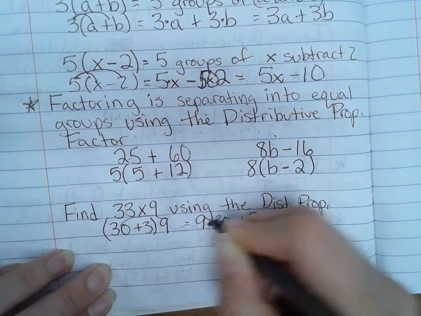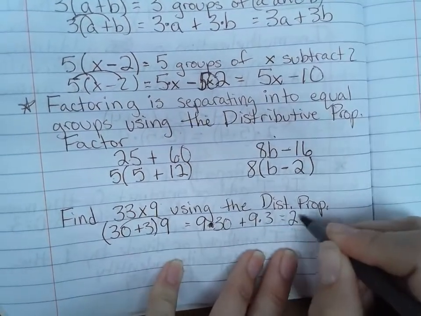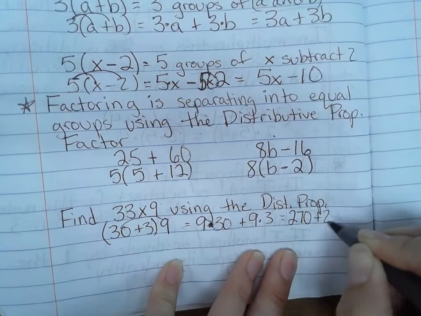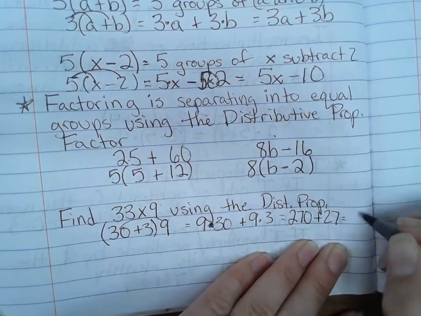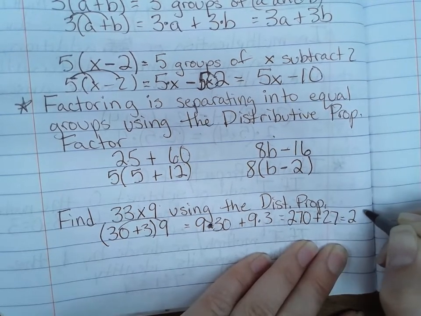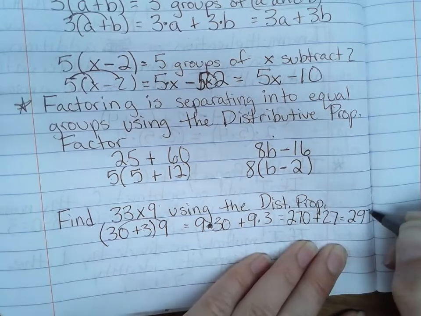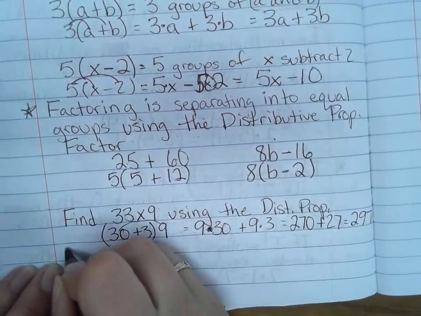Should be using dots for my times. Sorry about that. So 9 times 30 is 270 plus 27. Well, that gives me 297. But that helped make it a little easier on me. Okay, let's do another one.